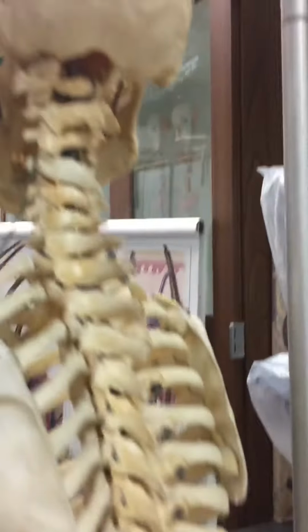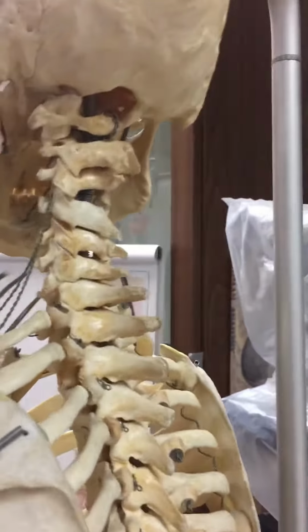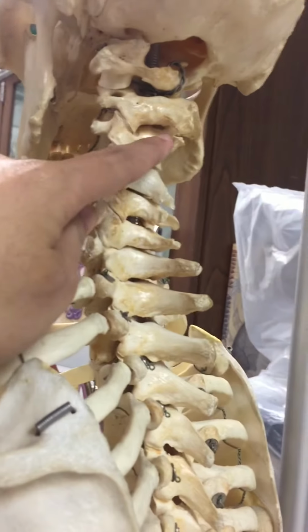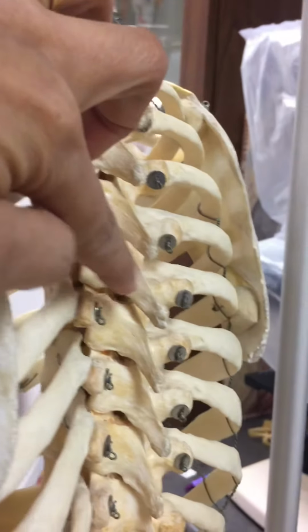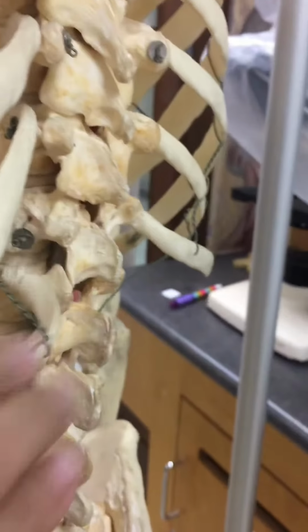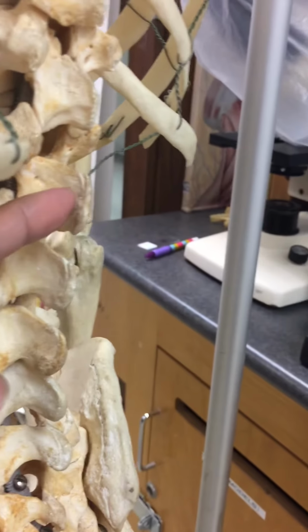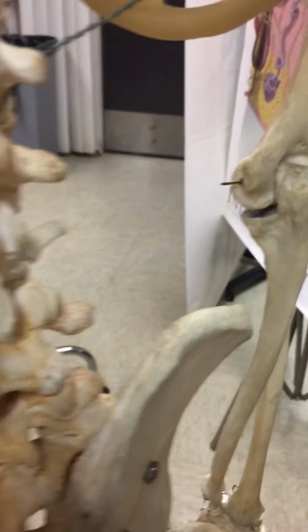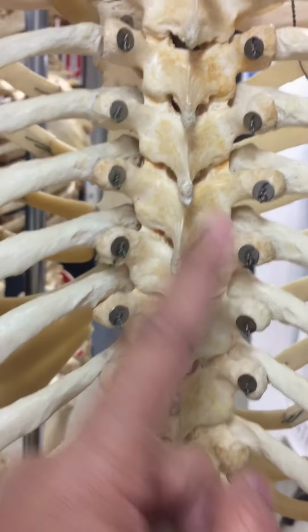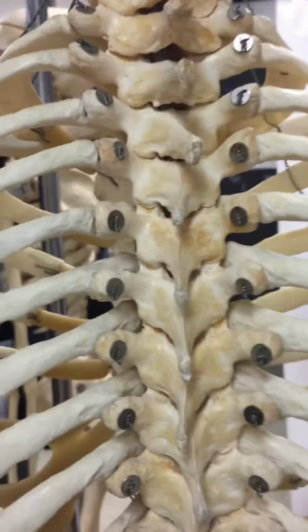So, the actual opening. For the cervical, there's a bifid spinous process, split. And look at this, the thoracic is pointing downwards. And then look at the lumbar, it has a really, really thick spinous process, and the transverse process is short compared to here.